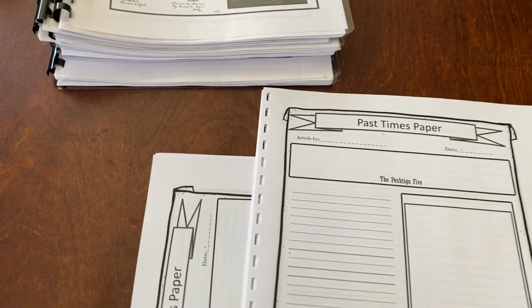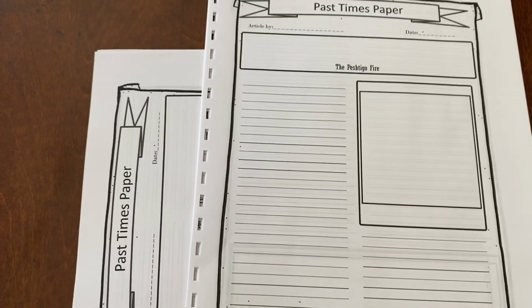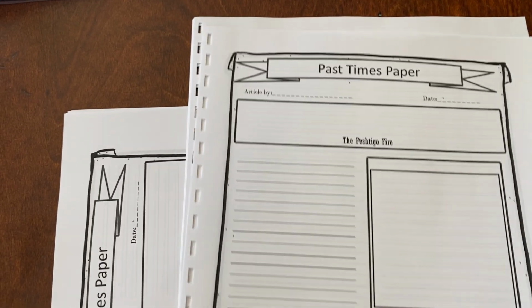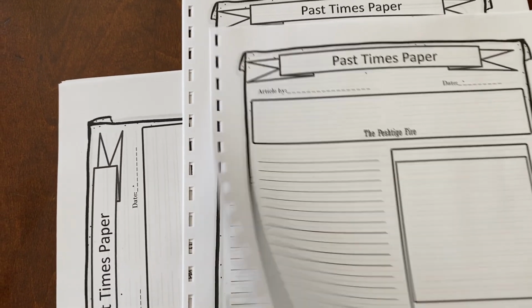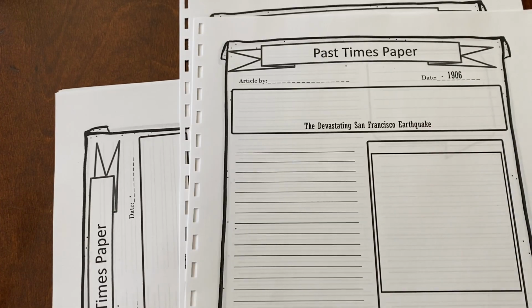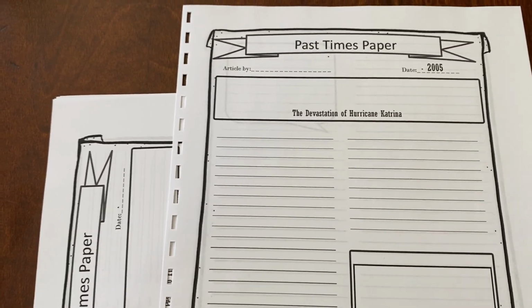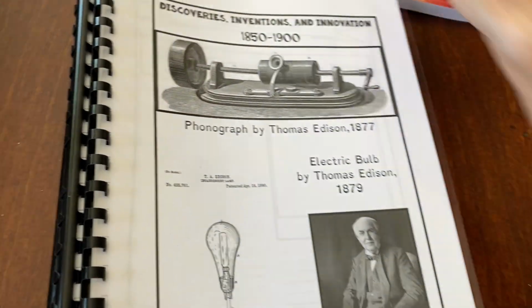So just so you know, here's a couple other topics. I pulled these ones out. They don't have a home yet, but we are going to be learning about natural disasters as we're doing our world studies. And so these are some things that I pulled out to go in that binder. The Peshtigo fire, the devastating San Francisco earthquake, and the devastation of Hurricane Katrina. So those will go in that unit.